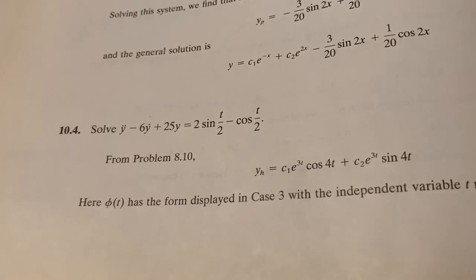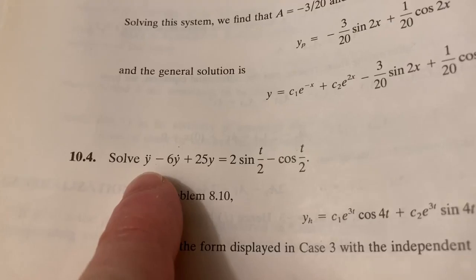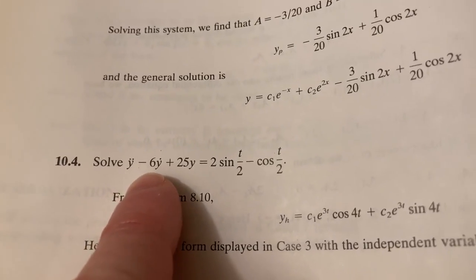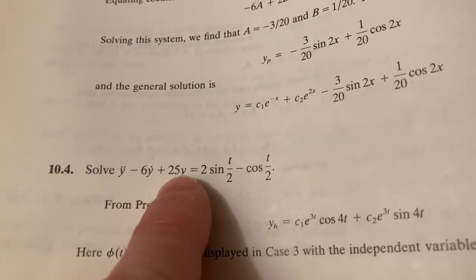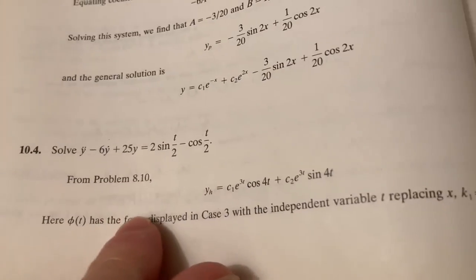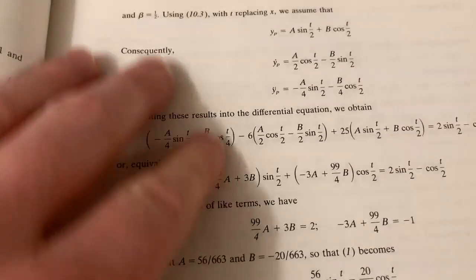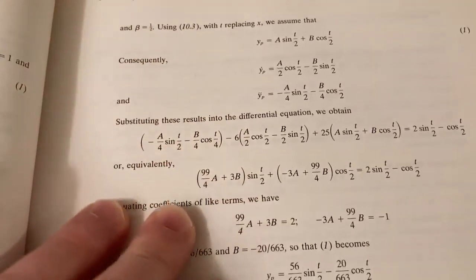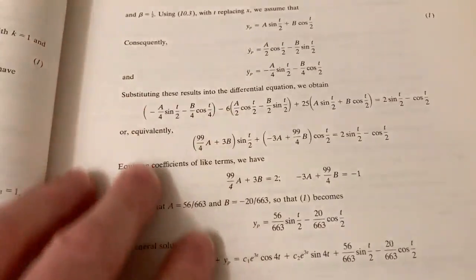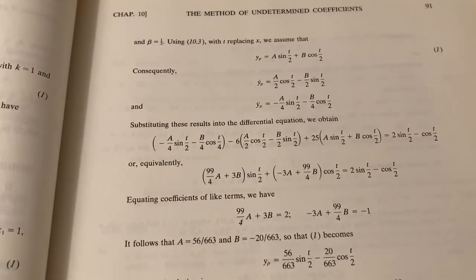Just to give you an example, here's a specific problem. So we have the second derivative minus 6 times the first derivative plus 25y is equal to this. And they go through and they solve the problem. And look at all of the work over here. I mean, there's a lot of math going on here, right? So you can see it gets very, very messy in this section on undetermined coefficients.